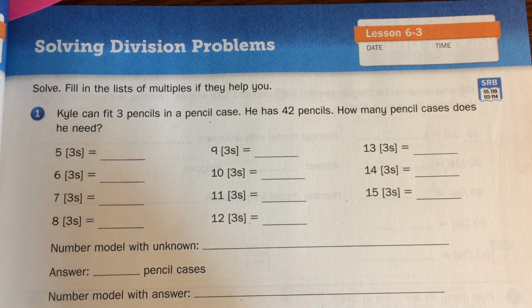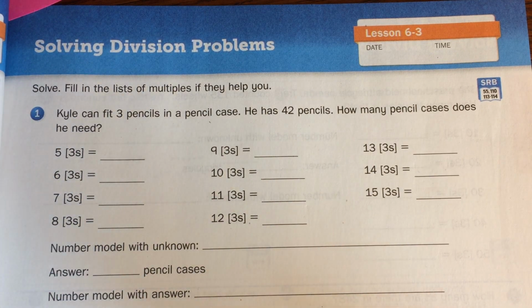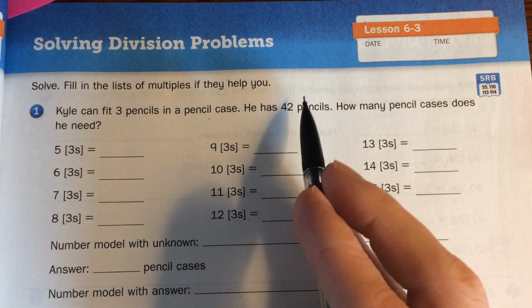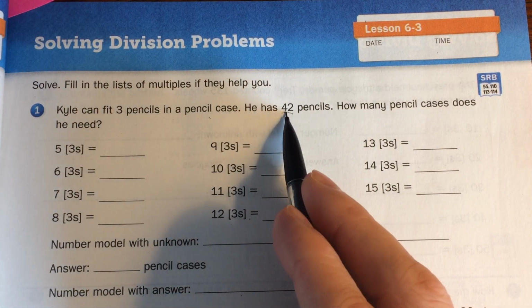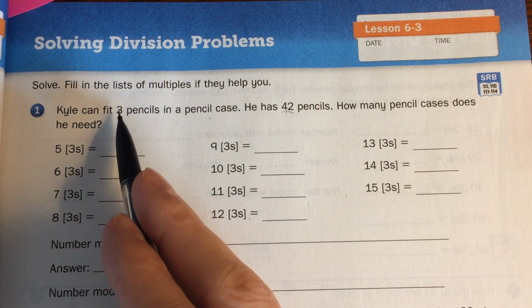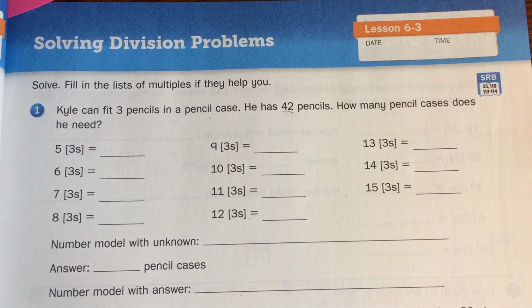He can only fit 3 pencils in a pencil case. Then he has to get another one. So clearly, this is going to be way more pencils than he can fit in a single pencil case. So another way to think about this is we need to take this 42 and divide it by 3. How many groups of 3 can we fit into 42?